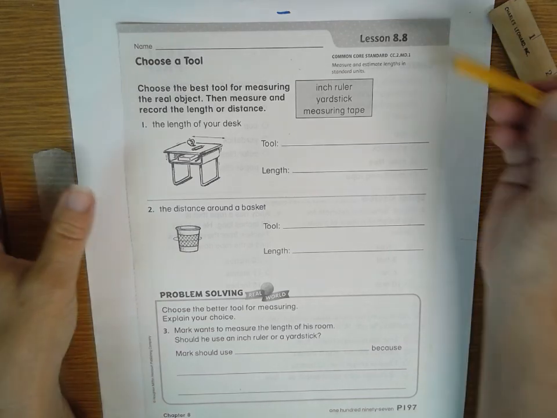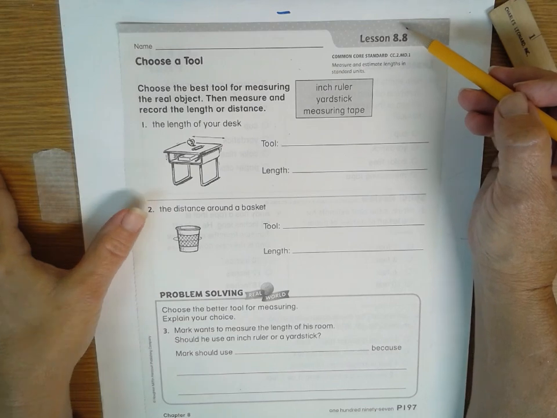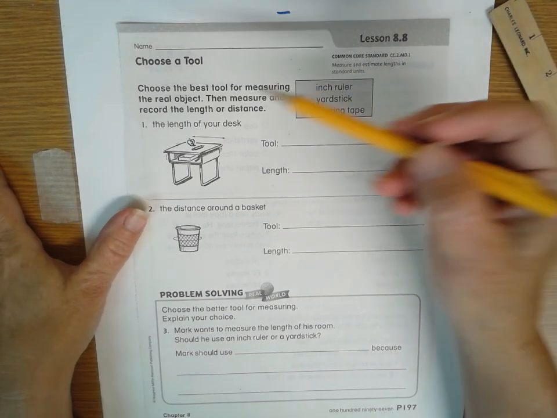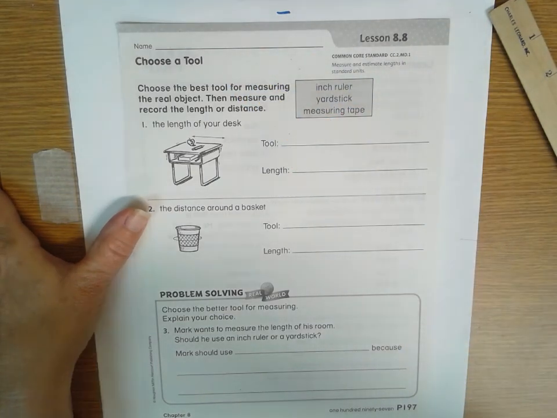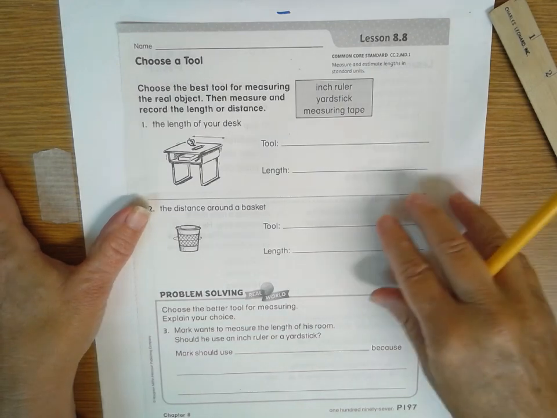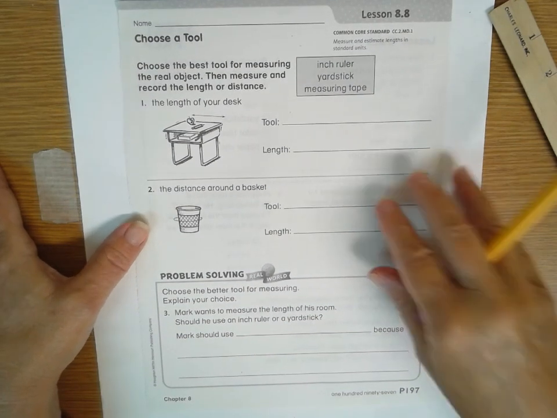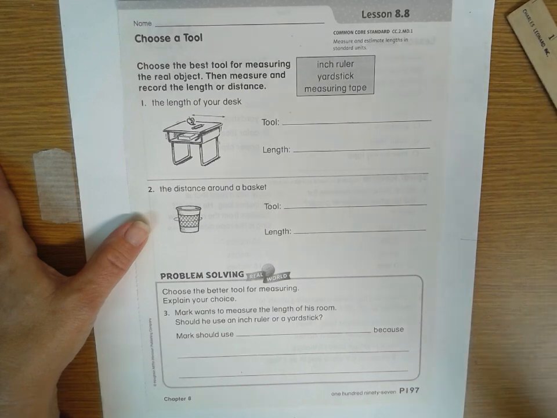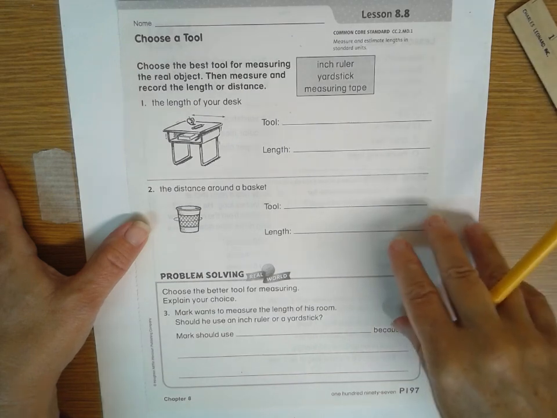Today we are doing lesson 8.8 in your Go Math practice book. We are reviewing how to choose the best tool to measure with. We're on page 197. The directions say to choose the best tool for measuring the real object, then measure and record the length or distance.